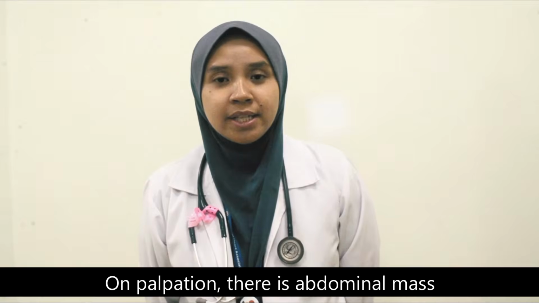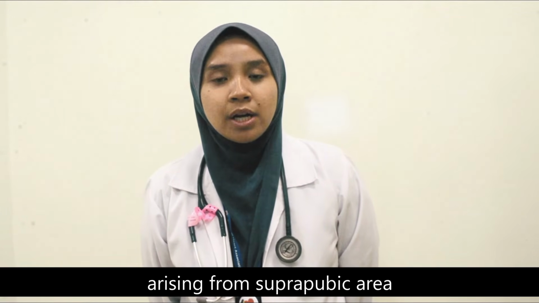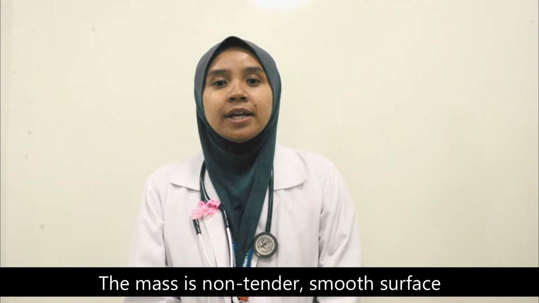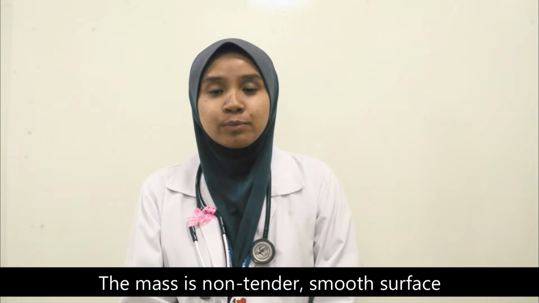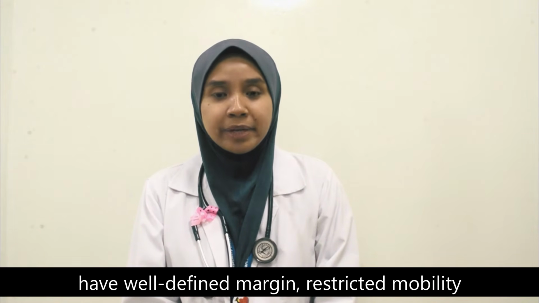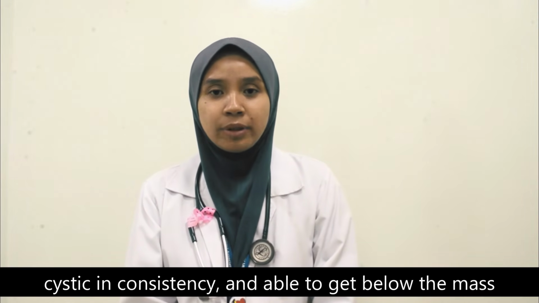On palpation, there is an abdominal mass arising from the suprapubic area, which equals to an 18-week size gravid uterus. The mass is non-tender, has a smooth surface, well-defined margin, restricted mobility, cystic consistency, and it is possible to get below the mass.